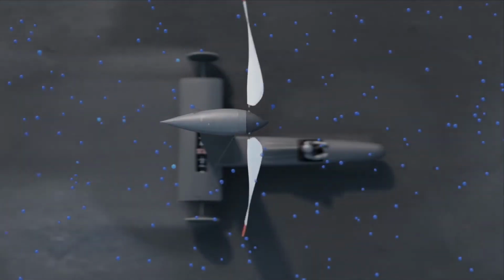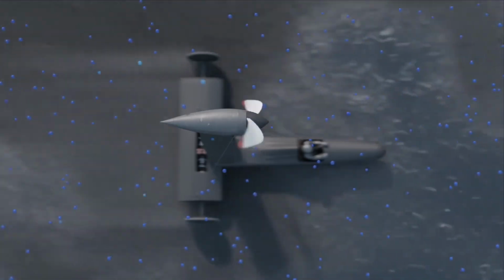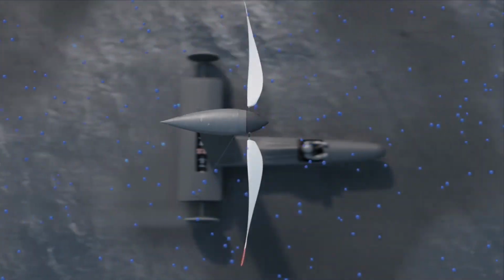It's like having a fan on your cart. So of course, even in still air, having a fan on the cart will blow you forwards.